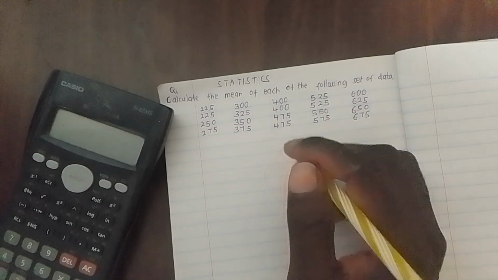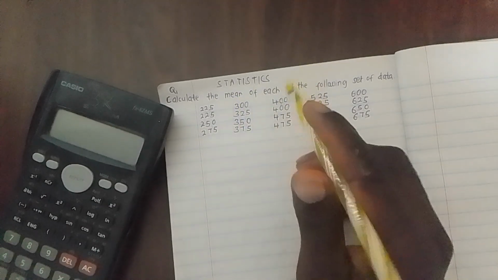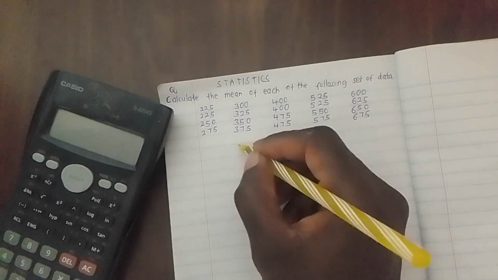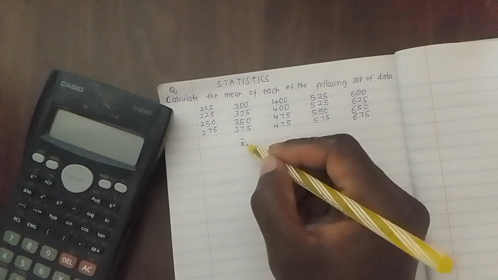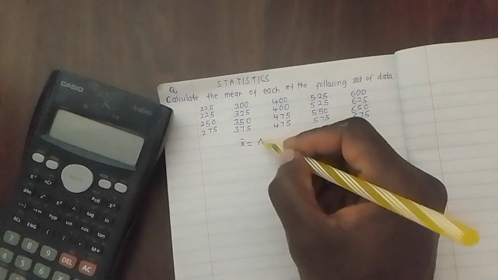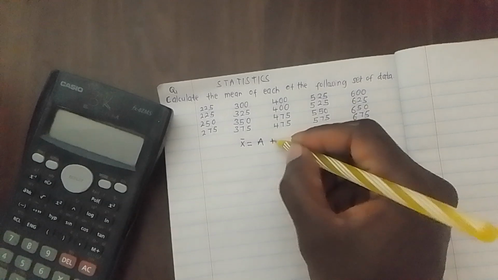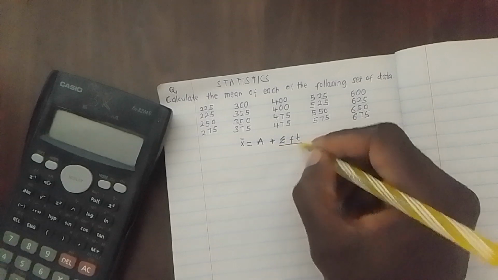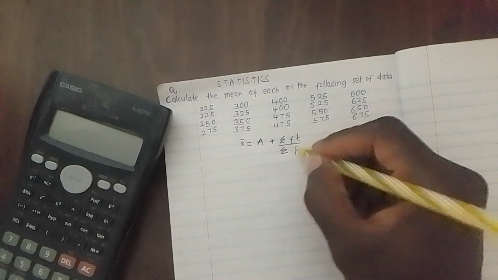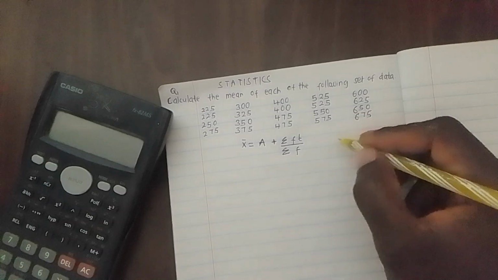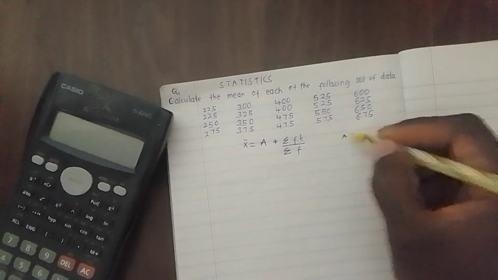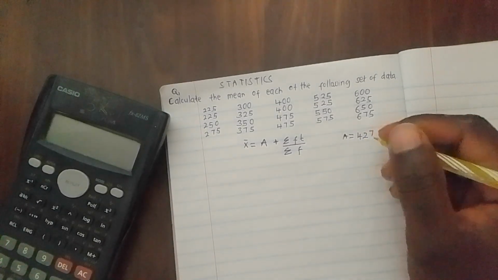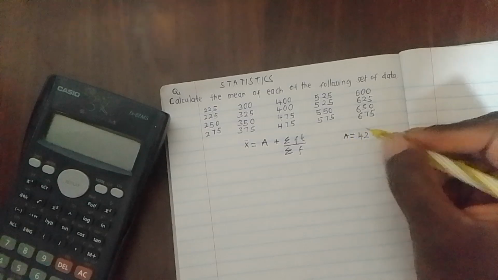In this example, I will teach you how to find the mean, and also the median. The formula we are going to use to find the mean is: mean equals A, which is the assumed mean, plus the sum of ft over the sum of f. F is the frequency. We'll be using an assumed mean of 427. I will show you how I have gotten this assumed mean.